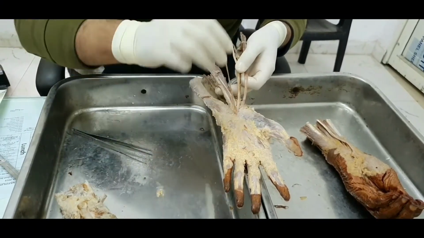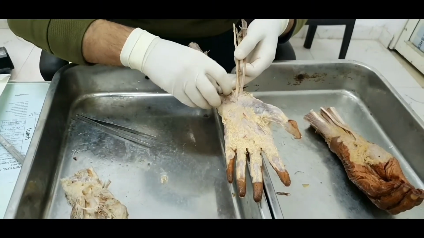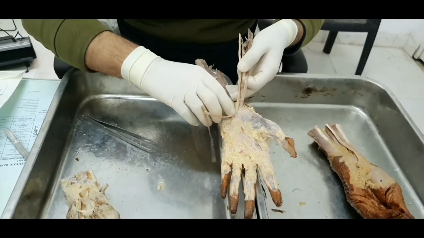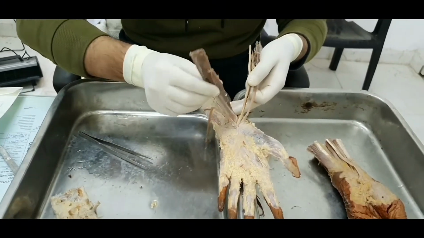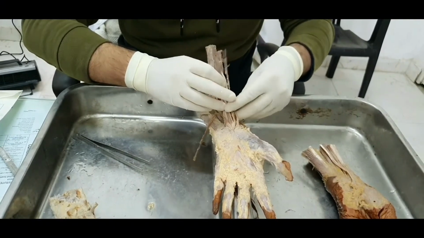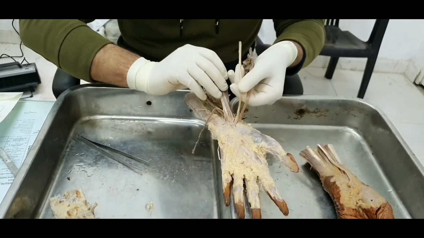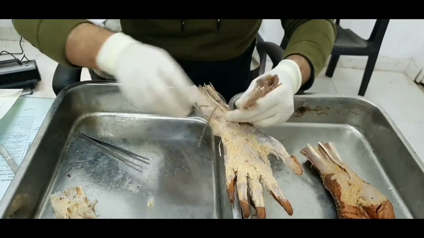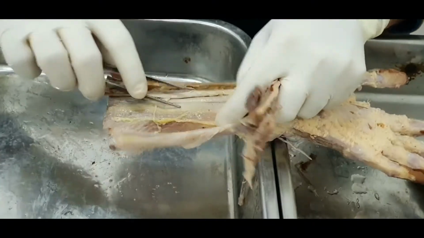Palmaris longus was superficial; we have removed this. Then the contents of the carpal tunnel, remember there were 10 structures: the four tendons of flexor digitorum superficialis, and flexor pollicis longus on the radial side. In between you have the median nerve, and down below you can see a big deep muscle with glistening tendons.